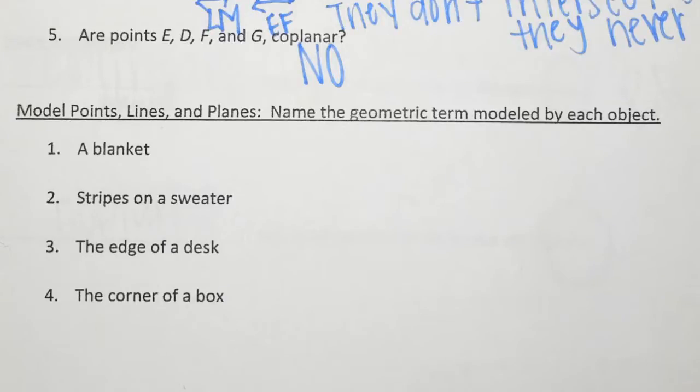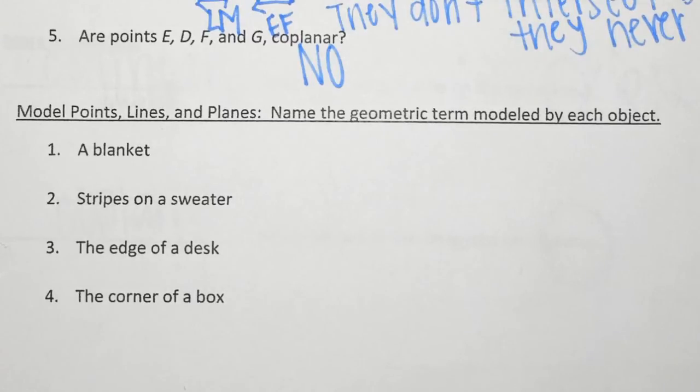Okay. Some of you, I can tell, are still confused on looking at the planes. Okay. We're going to go over that some more. So don't freak out yet. Okay, we're going to practice. Which numbers of your homework are you doing? 1 through 4.